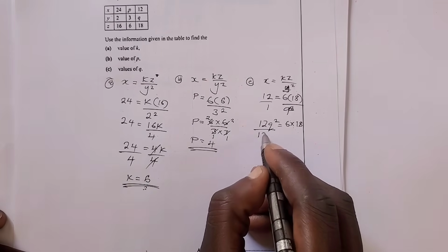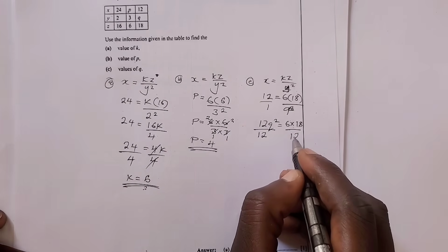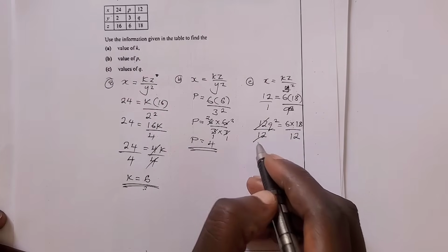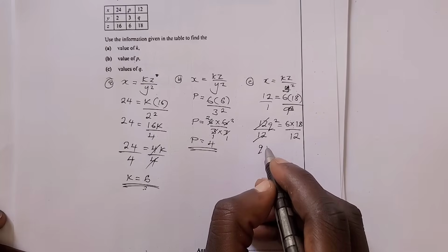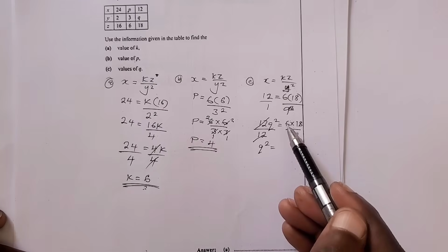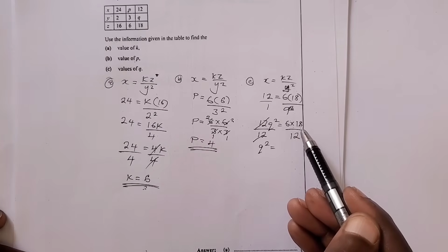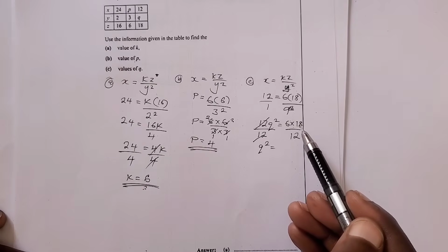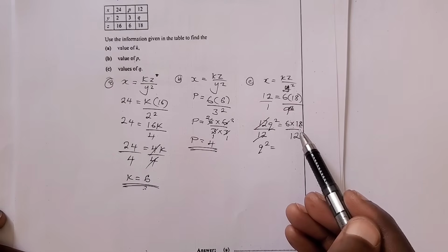Okay, over 12 over 12. This and this will cancel, and we will just remain with Q squared is equal to. When you multiply 6 times 18 here, it will give you a number, and you'll be trying to figure out the answer. You're wasting time. That's why most of you think that mathematics paper 1 is difficult.